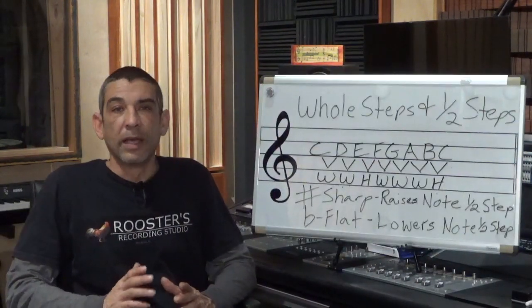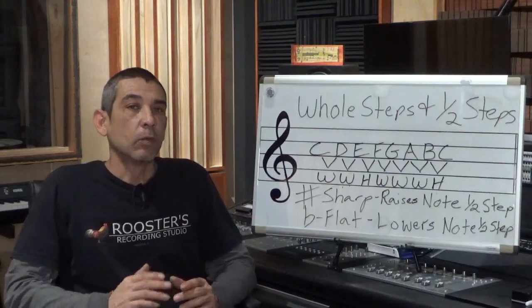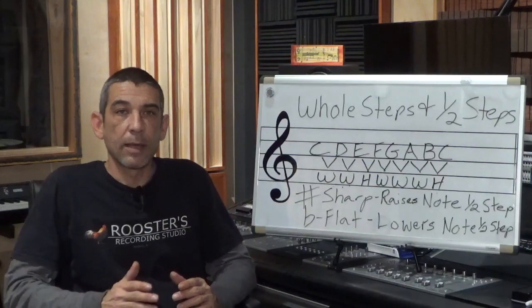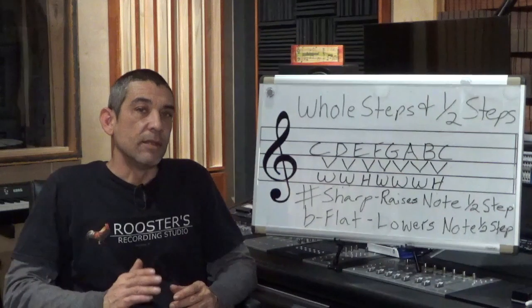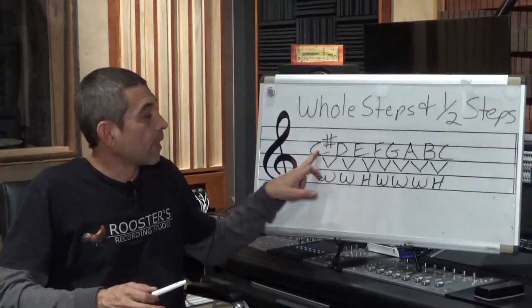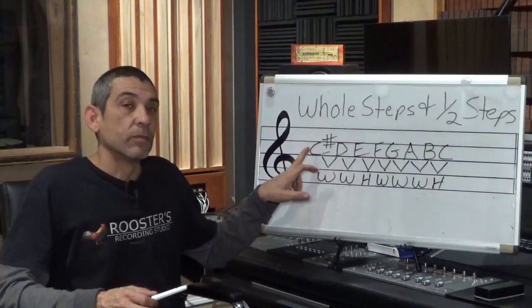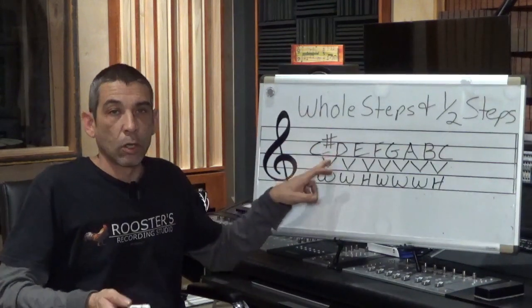Scales are made up by a series of whole steps and half steps. And if you add a sharp to any note, it raises that note by half a step. If you add a flat to any note, it lowers that note by half a step. So from C to C sharp is a half step, and from C to D is a whole step.